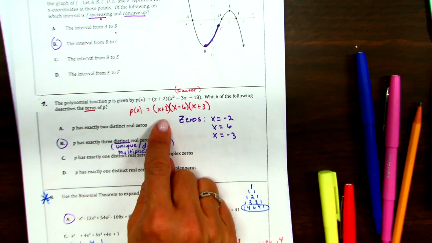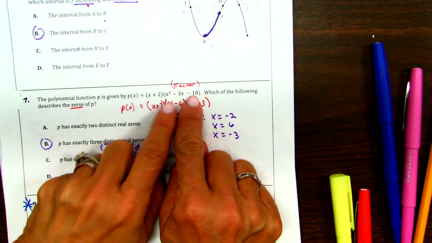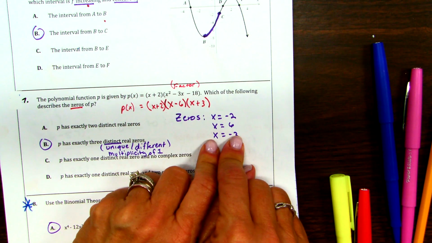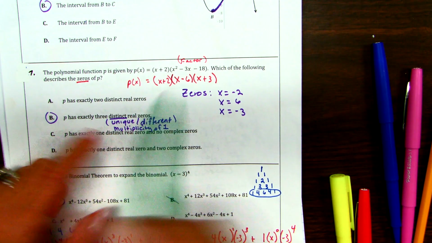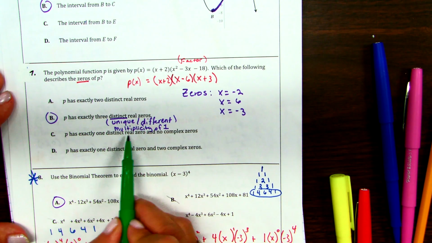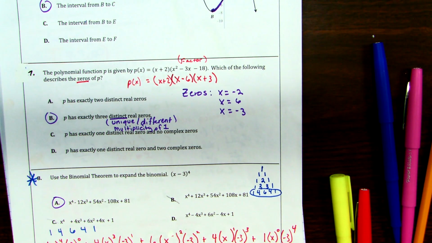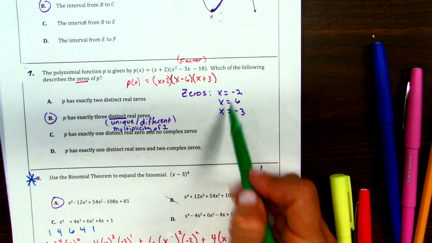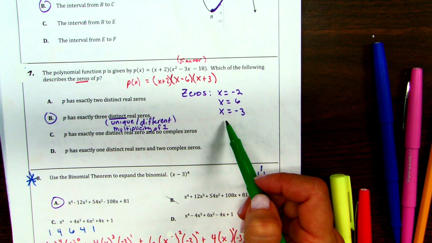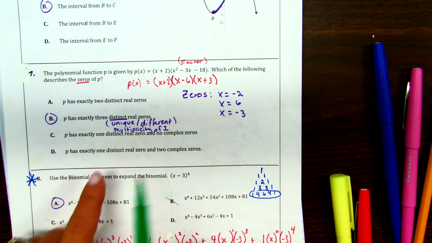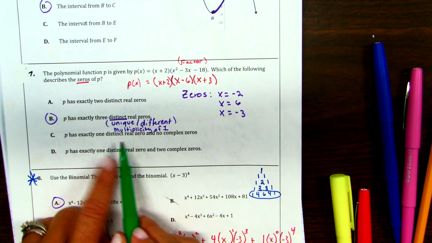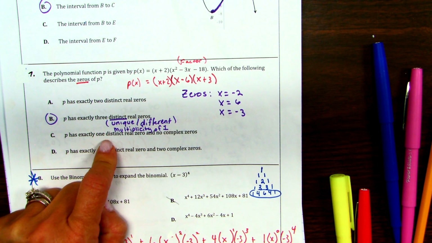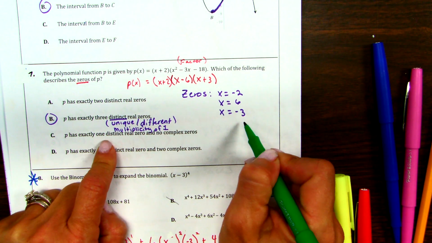Number 7, Remy, you have to first factor. And then you get your zeros. And the answer is 3 distinct, which means unique, different. There's no doubles. It's all multiplicity of 1. That's why it's 3. They're all real. We didn't get any negatives under a radical. That's what that means. These are all real numbers. But there's 3 distinct zeros.